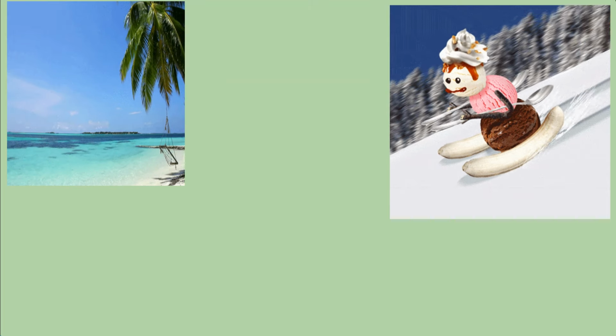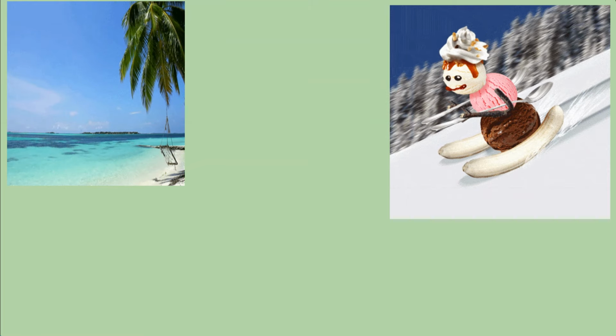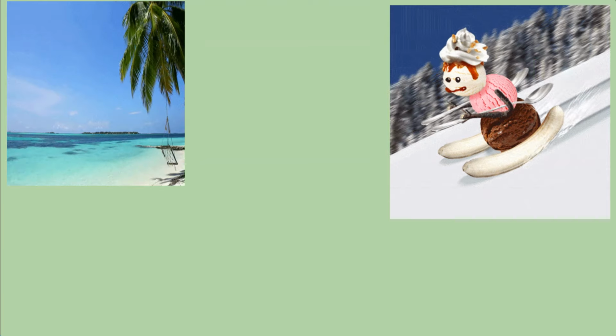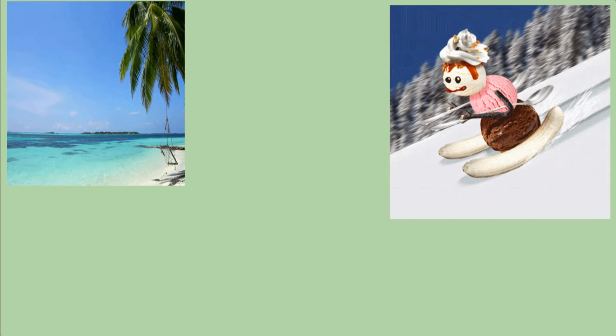So, for example, if I were going swimming and hanging out on the beach in the Cayman Islands, I would definitely pack my suitcase a little bit differently than if I were going on a ski trip to Utah. So, let's explore that just a little bit further.